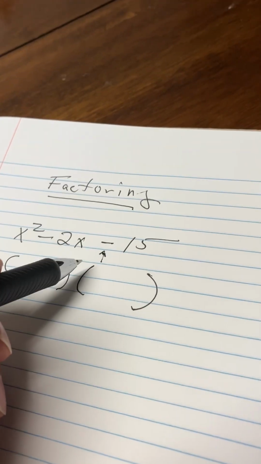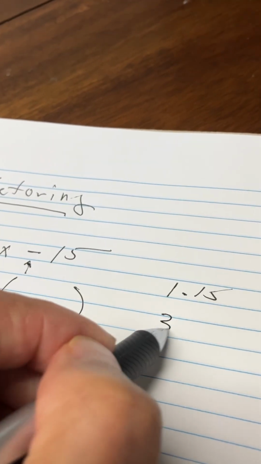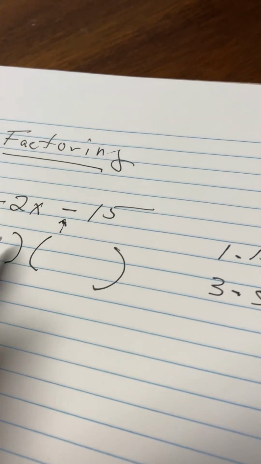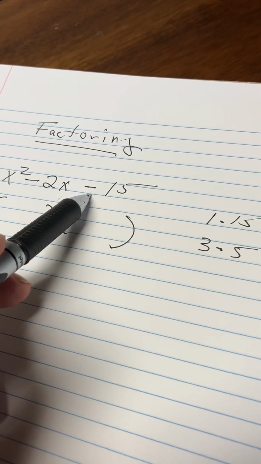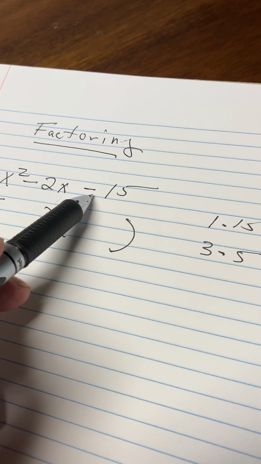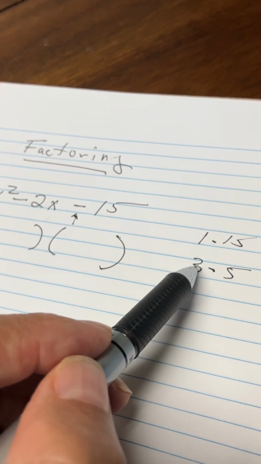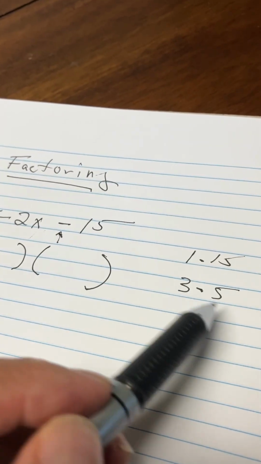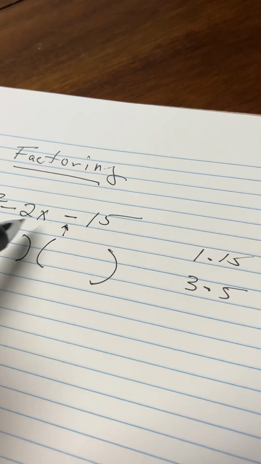Okay, so if we find the factors of 15, the factors of 15 are 1 times 15 and 3 times 5. Okay, so this time, this is telling us we need to subtract two numbers to get a negative 2. If we look at these two numbers, we subtract this, we get 14. And we find the difference between these two numbers, we get 2. So that's what we want.